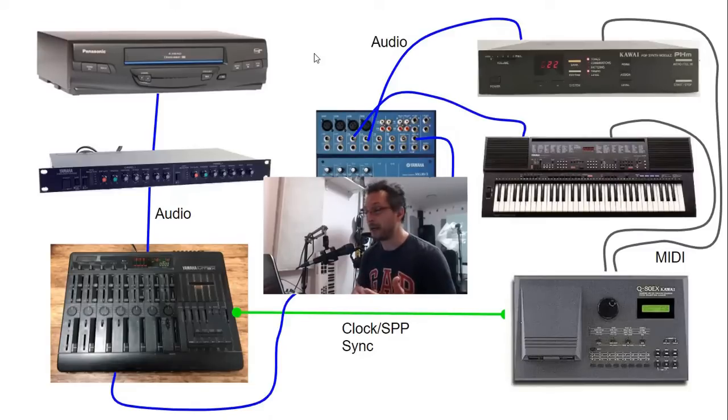But anyway, I upgraded to my Kawai Q80EX, which was another sequencer, but now I could actually save the data onto floppies, and it had more capabilities and capacity and note editing and all of that in that tiny window. You could do that, which was really great. Again, the reason I chose the Kawai Q80, because it did come with a clock and SPP in and out, which was the most important thing.